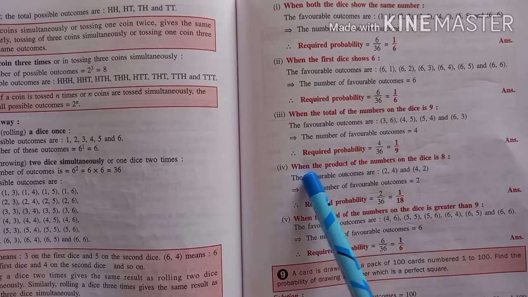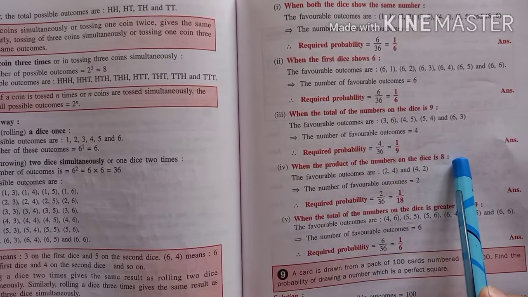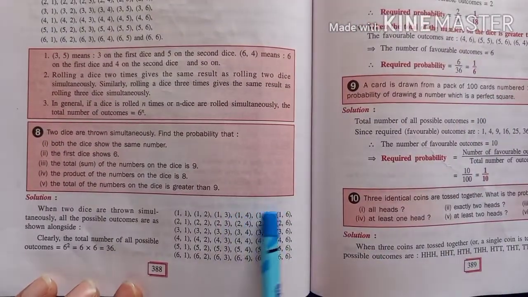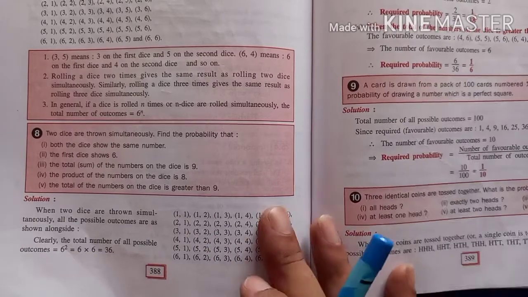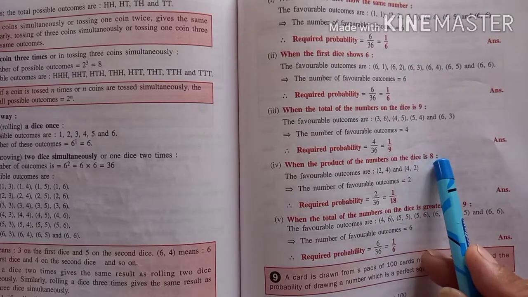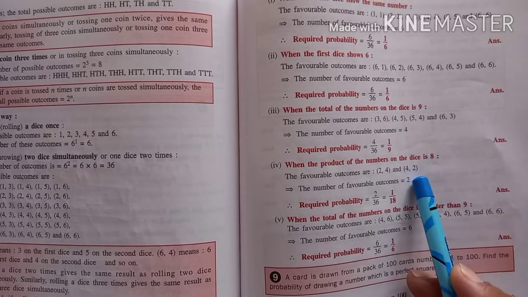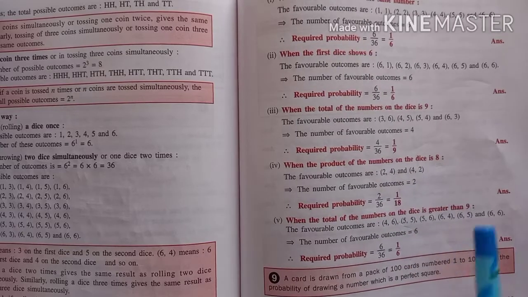Then the next part is when the product of the numbers on the dice is 8. So we have to check those from the sample space where the product is 8. We know 2 into 4 and 4 into 2 is 8. So the favorable outcomes will be 2 4 and 4 2. So the number of favorable outcomes is 2. So probability is 2 over 36, that is 1 over 18.